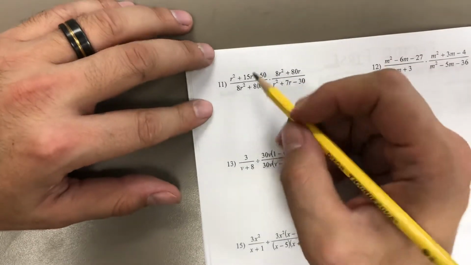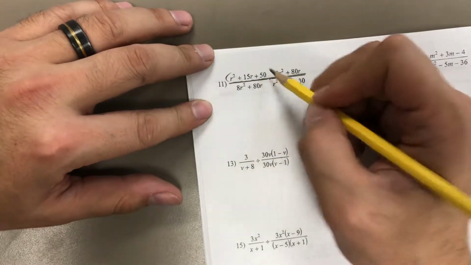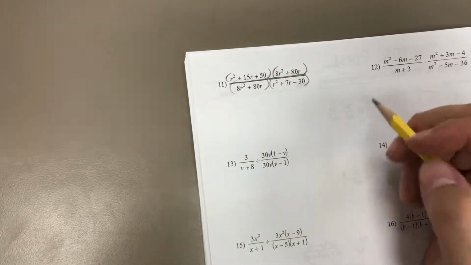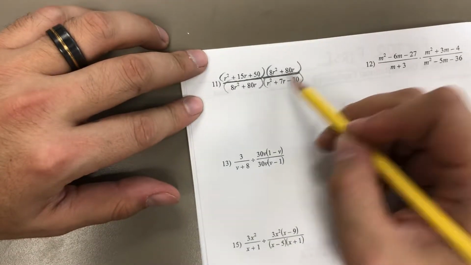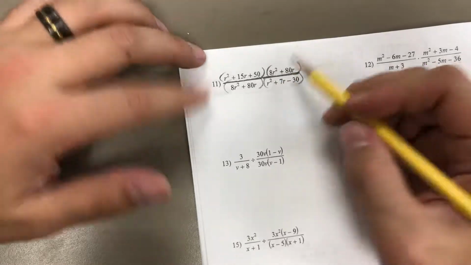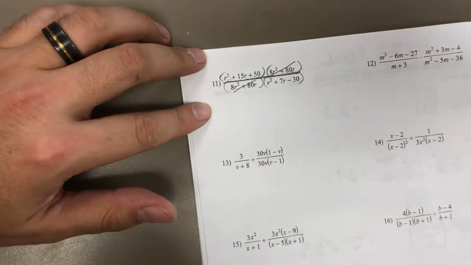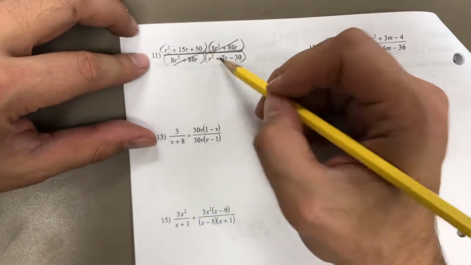So first off, since this is multiplying, this all just becomes one big old fraction. And we just need to start canceling stuff off when we can. This one's actually pretty cool because look at this. We have an 8r squared plus 80r in the top and the bottom. So we don't need to even factor that. The whole thing is just going to cancel out in the top and the bottom since it's in the numerator and denominator. So we just need to factor these two and that's it.